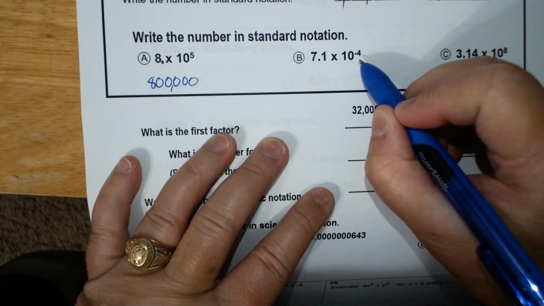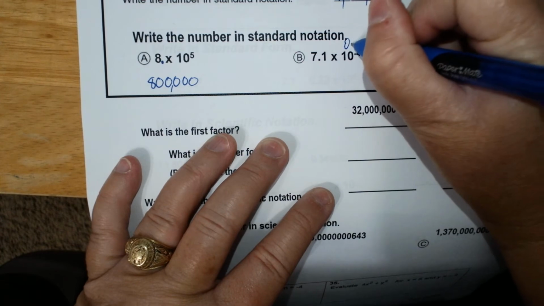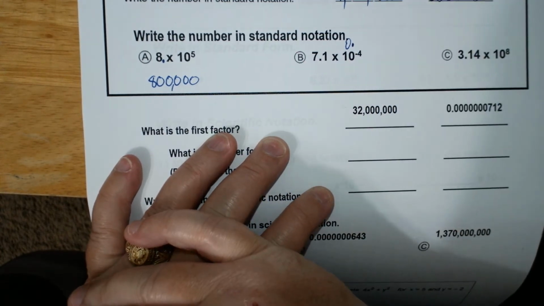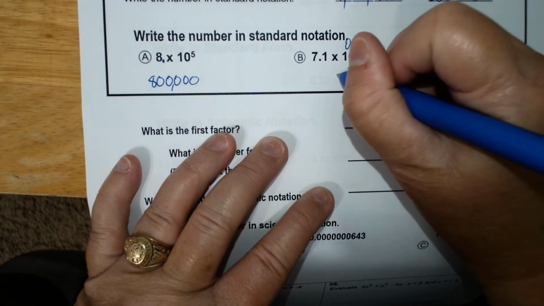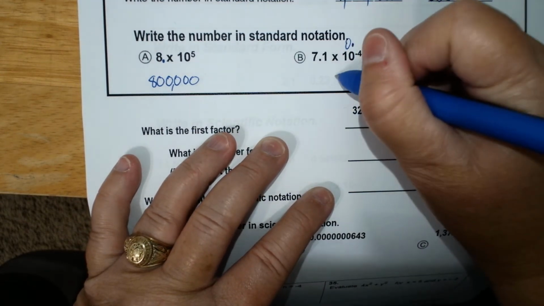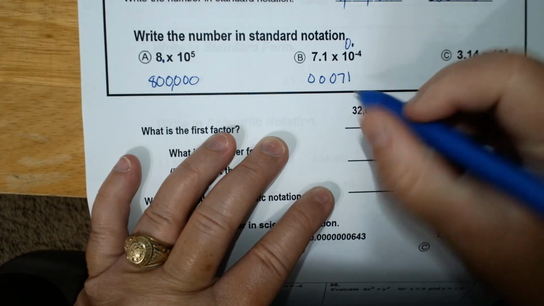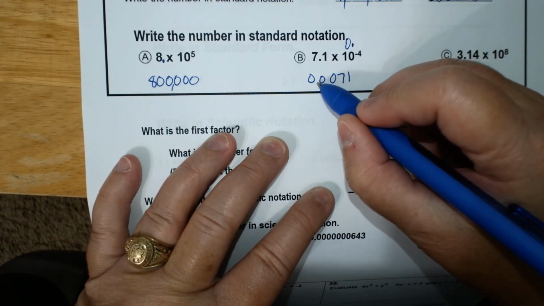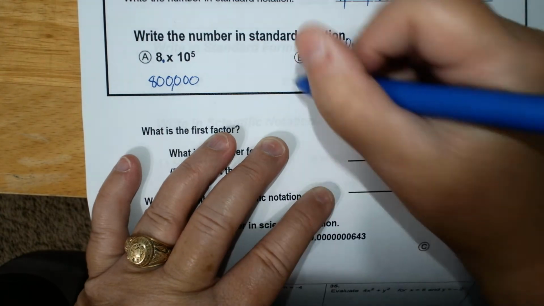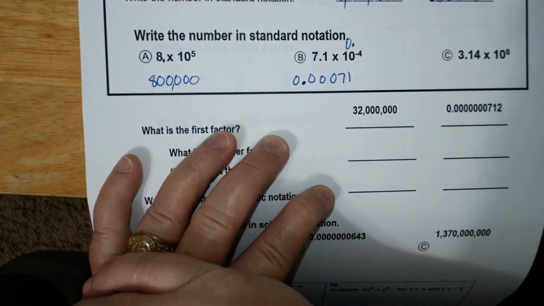Negative exponent. It's going to have a 0 point because that negative exponent indicates that it's going to be a small number. So 7, 1. I'm here. I go 1, 2, 3, 4, and put a leading 0.